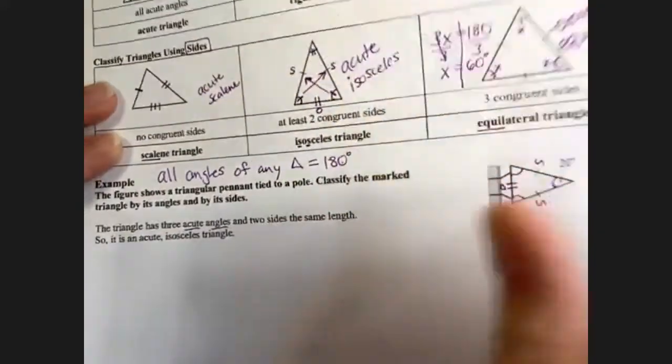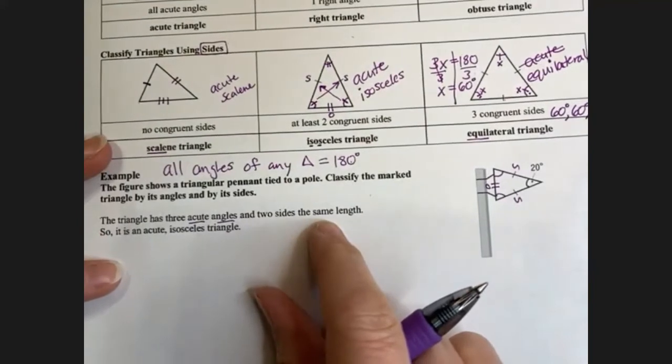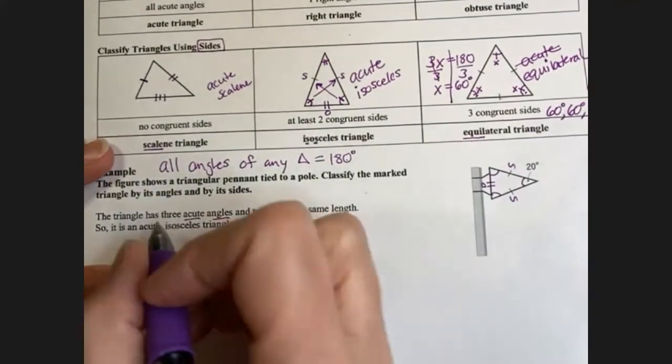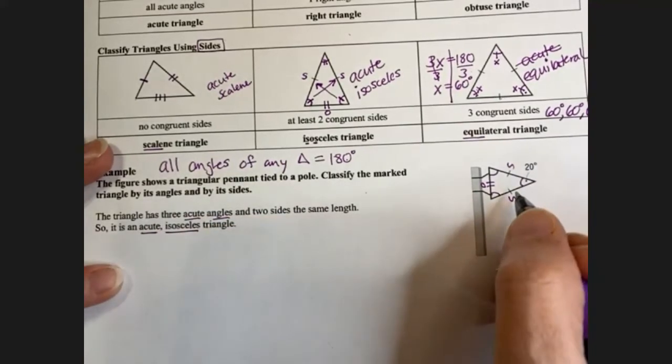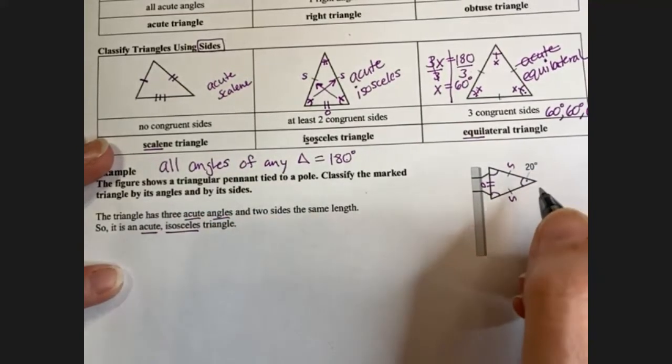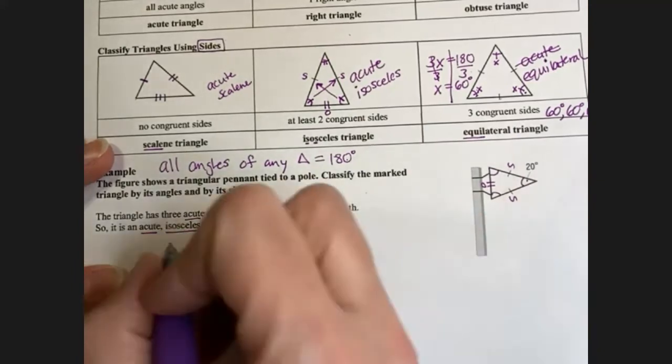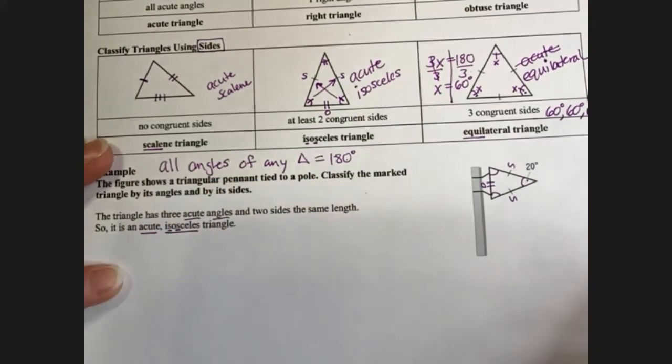Okay, so back over here. It has 2 sides the same length. That means it's isosceles. And the first name would be acute. So acute, isosceles: all angles are less than 90 degrees, and 2 sides are the same. SOS, 2 sides same, isosceles. Okay, you're going to have to learn that one.